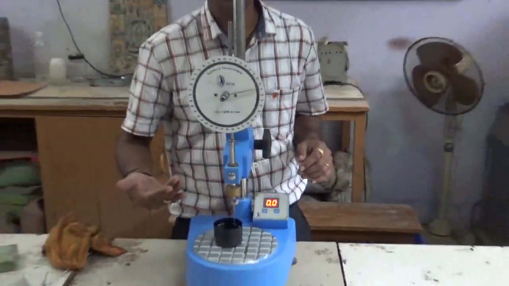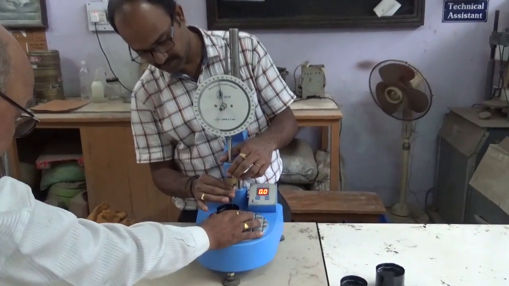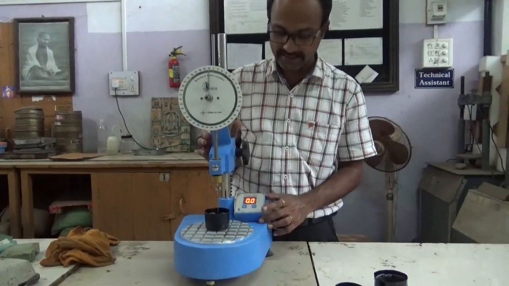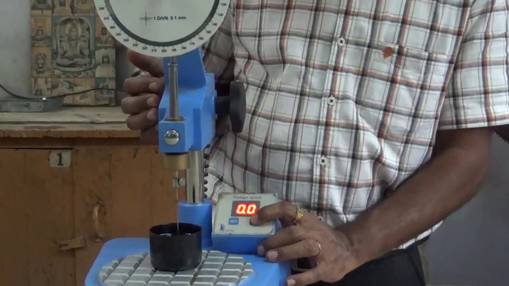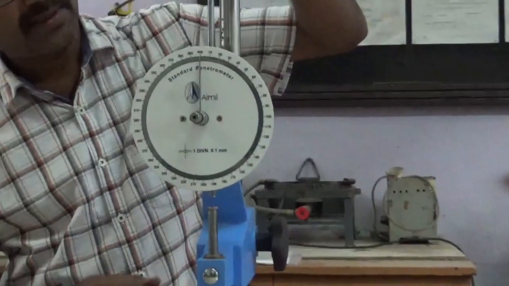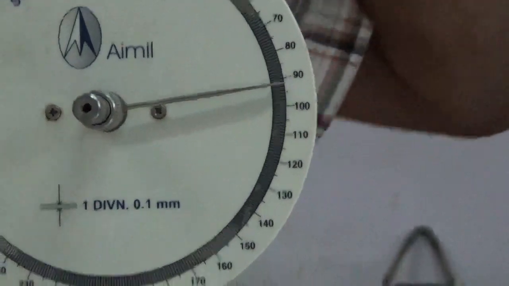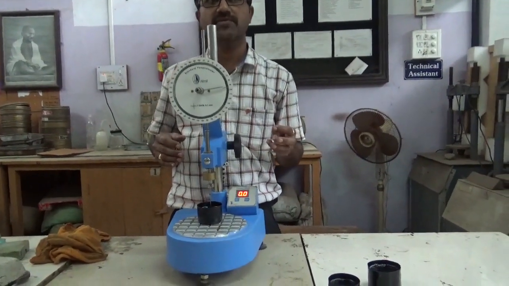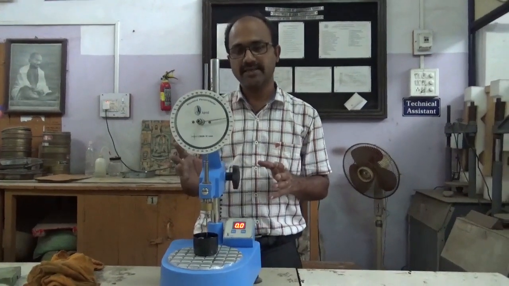The same way we will take another, third reading. One more reading, that is the third reading. So I have changed the place of the penetration. Now I am going to press this run button. So just press this vertical arm and check it. It's around 92. Okay, the third reading is 92. So the first was 84, second was 87 and third 92. So around 88 is the average.